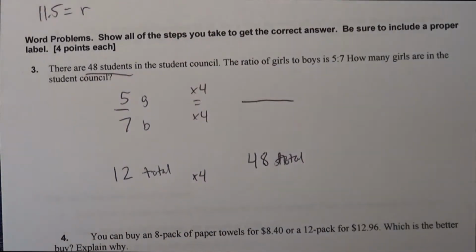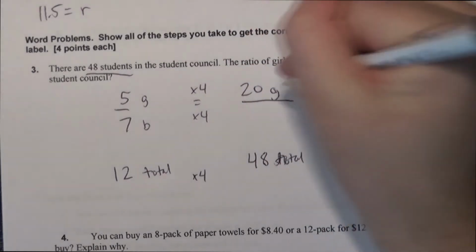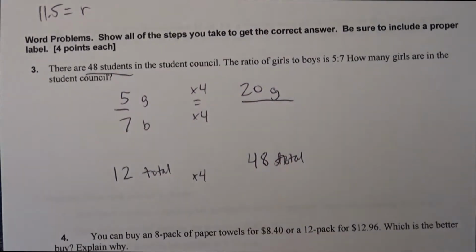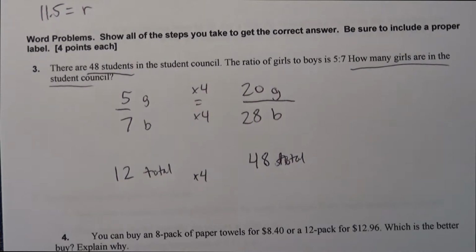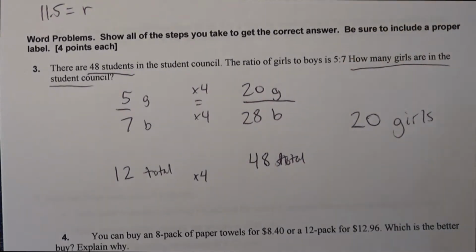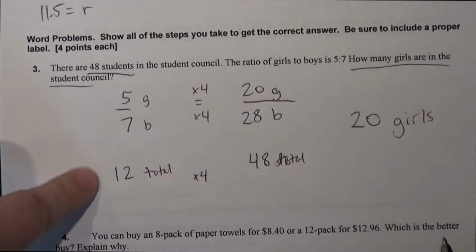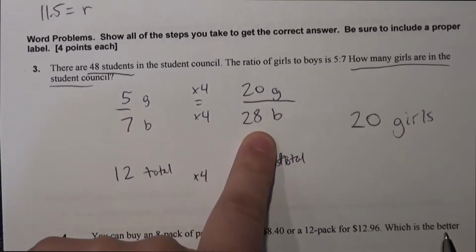So I can put a little equal sign here. 5 times 4 is 20 girls. And if I really wanted to finish the problem here, 7 times 4 is 28 boys. Now the question is, how many girls are in the student council? So I would definitely answer this by saying there are 20 girls. Pretty easy stuff there. Again, just think about logical thinking. If we know the ratio 5 to 7, we know that means there's 12 total. If we want 48 total, we had to multiply by 4, and that's what I did up here.